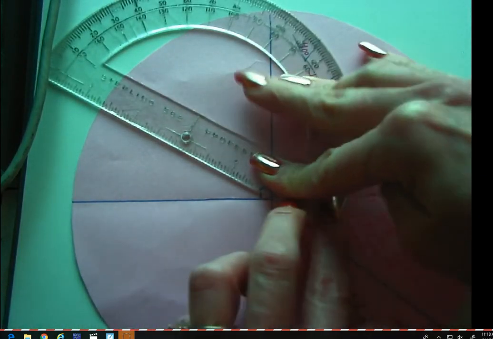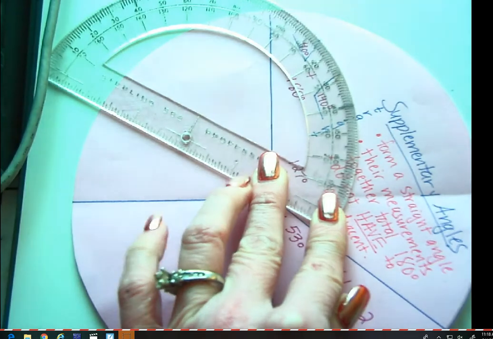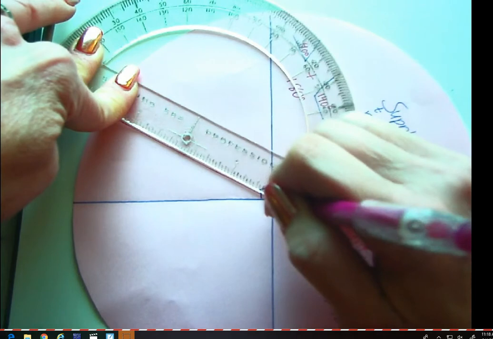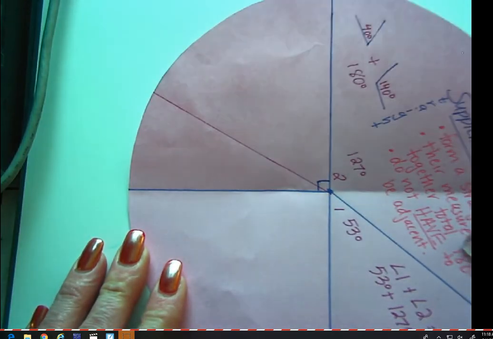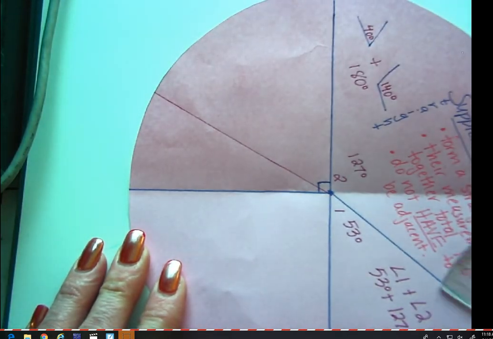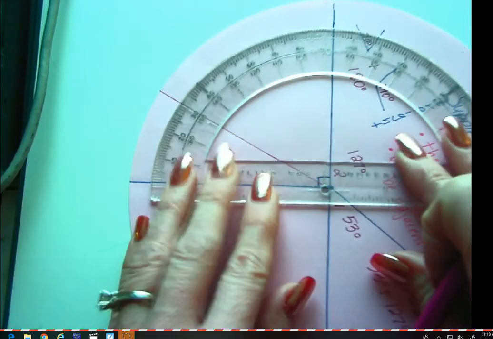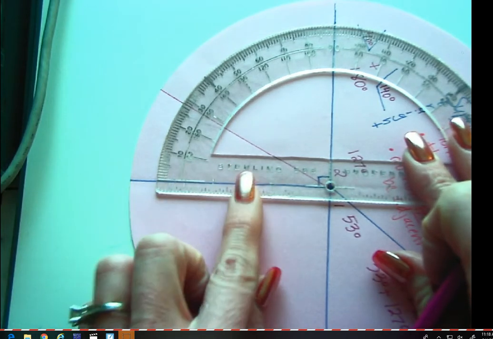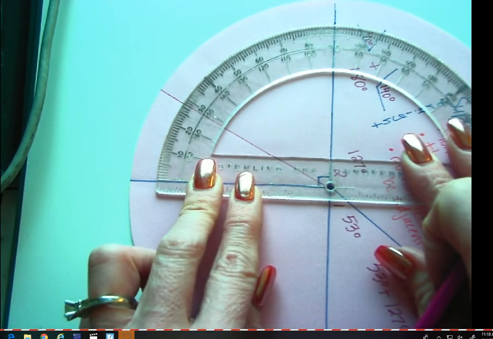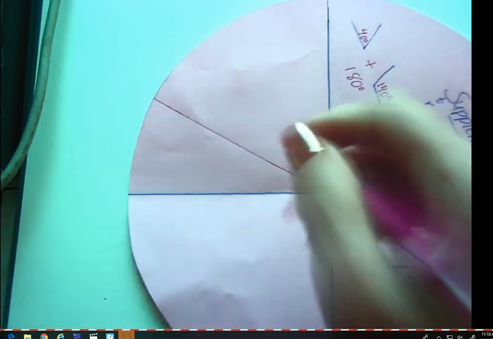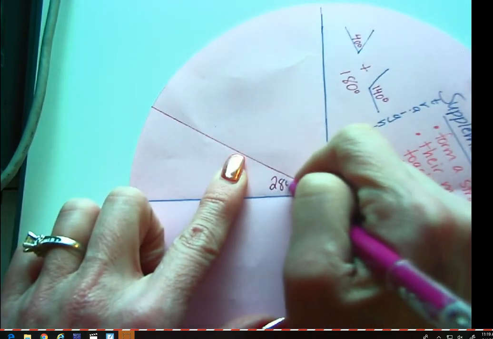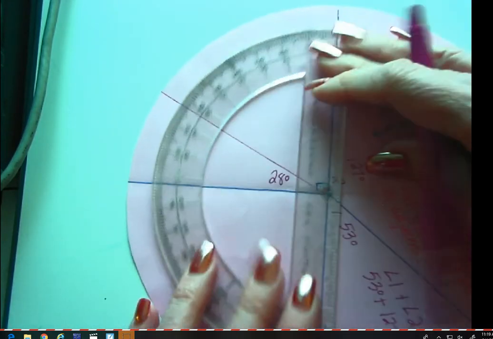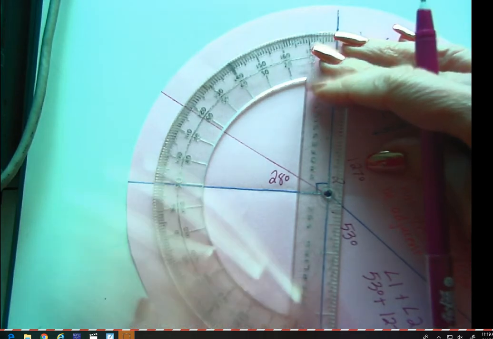So I'm going to take this and make a line like so. All right. And I'm going to measure each of the angles. And it looks like this one is about 28 degrees. And this one should be 62 degrees, yep.